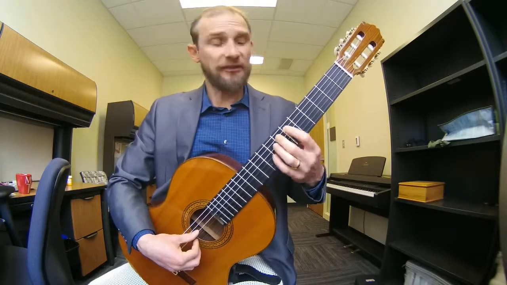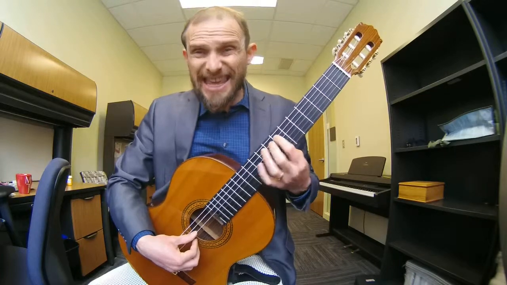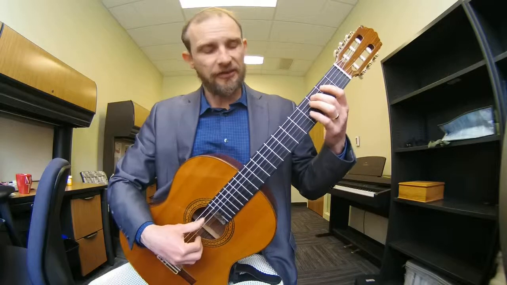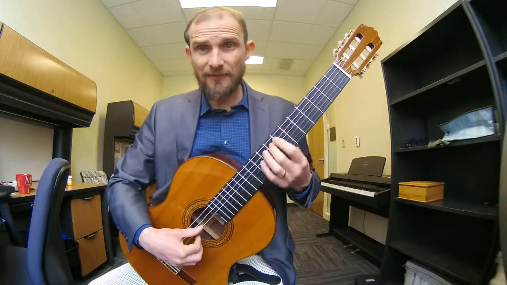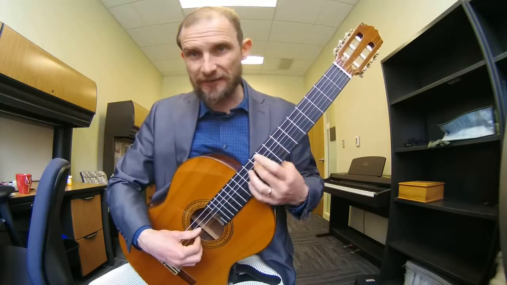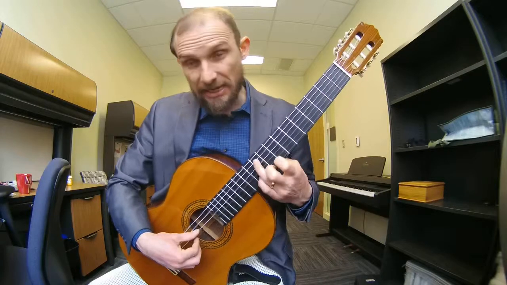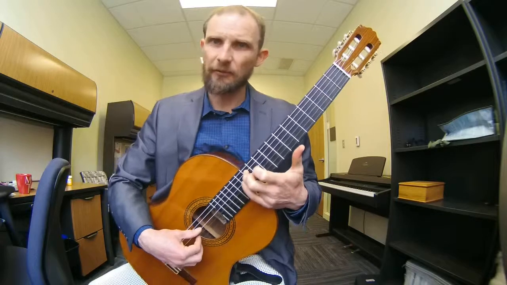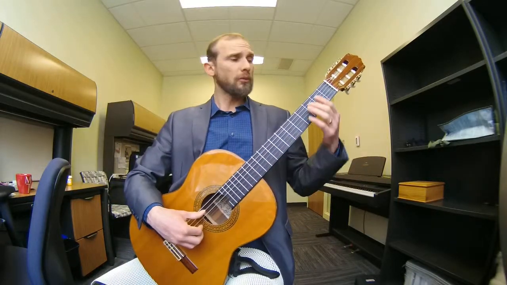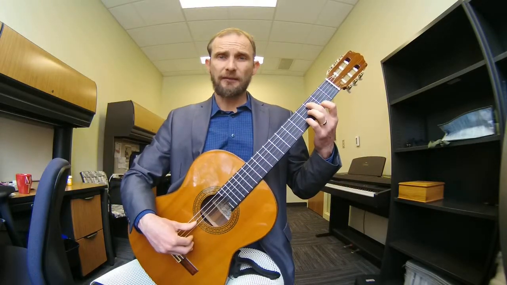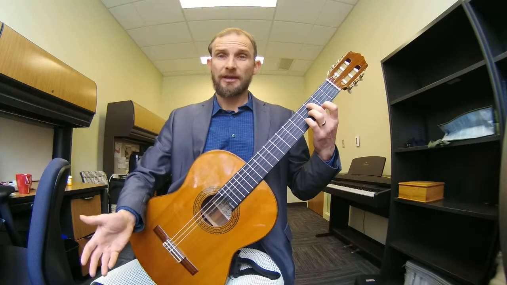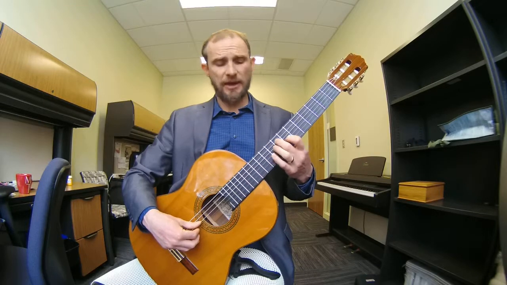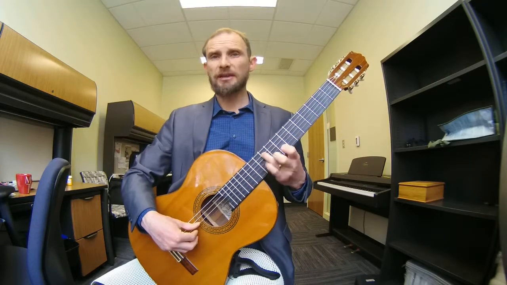E is on the 7th, because D, again, needs its space. But E needs its buddy, so F is on the 8th fret. So you're going C, C, C, F, F, and that means you're going to G on the 10th fret, because G needs its space. And then at the 12th fret, everything repeats. So on the 5th string, C is on the 3rd fret, F is on the 8th fret, G is on the 10th fret.